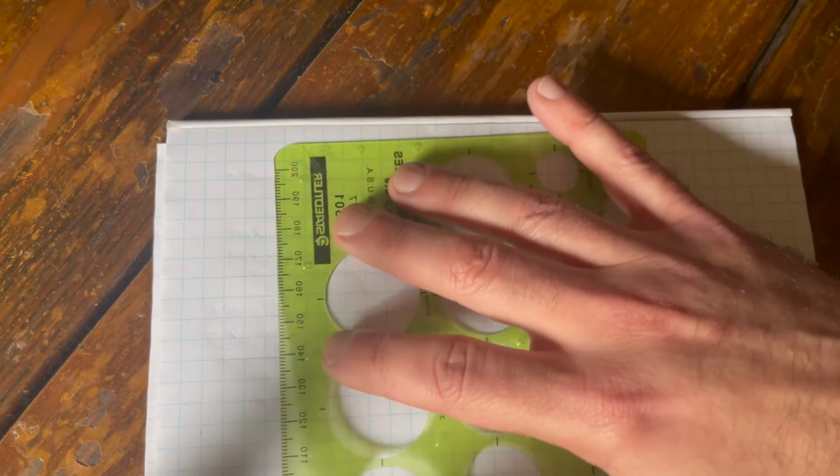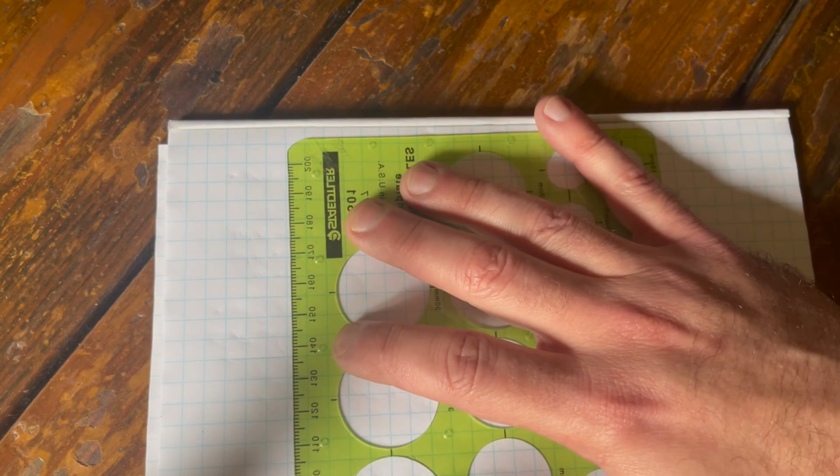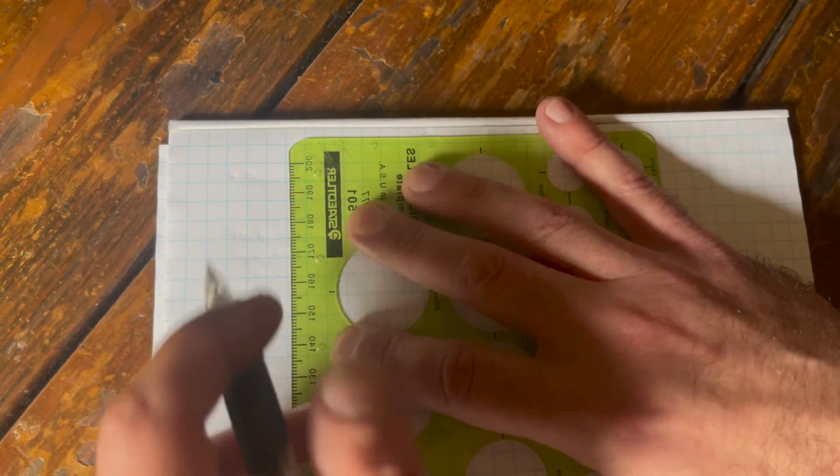All right, so let's go ahead and derive the rotation matrix that we need.